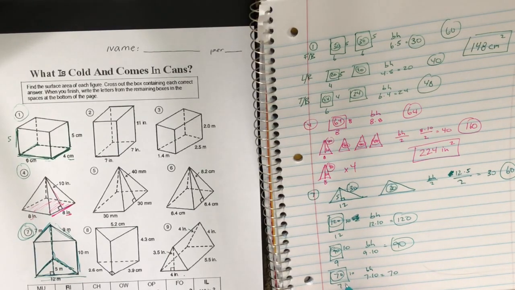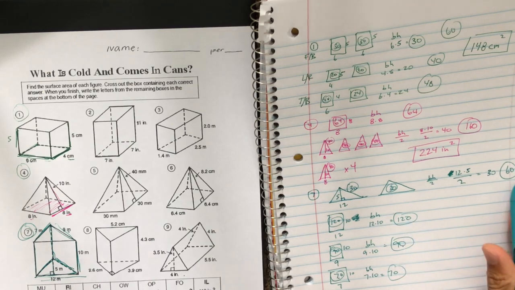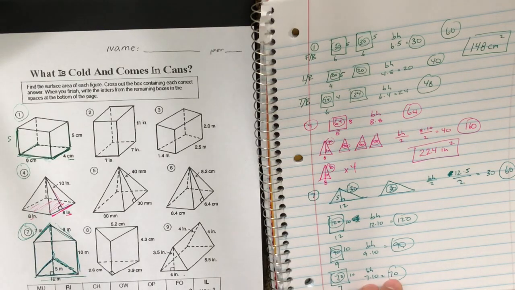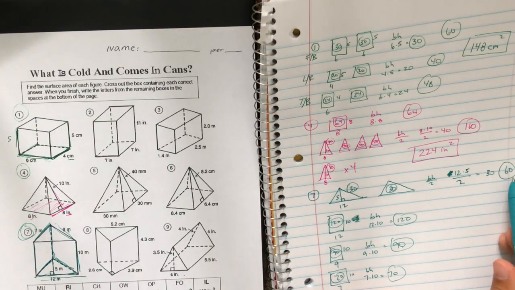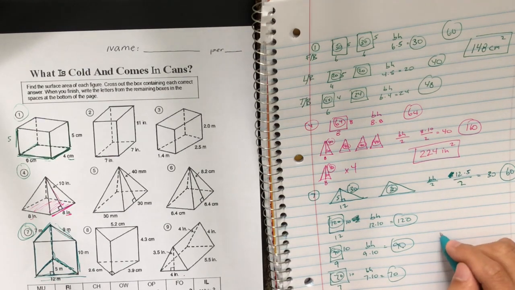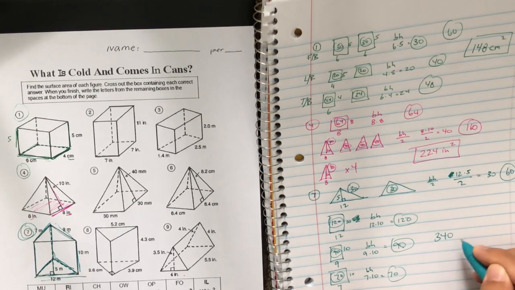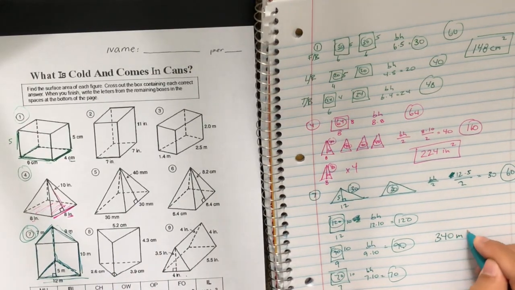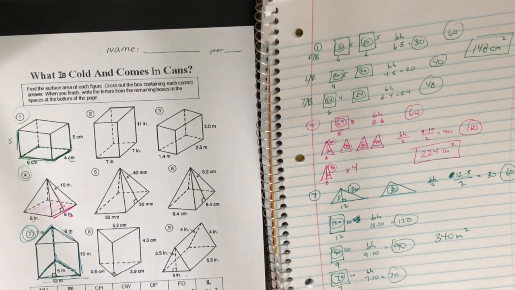And if we add all these up, 70 plus 90 plus 120 plus our two bases, which is 60. I don't have my calculator right now, but that's 180. 180 plus 90 is 270. 270 plus another 70 should be 340. I believe it should be roughly 340. You can use a calculator to check me. And it's in meters because it says M, meters squared.